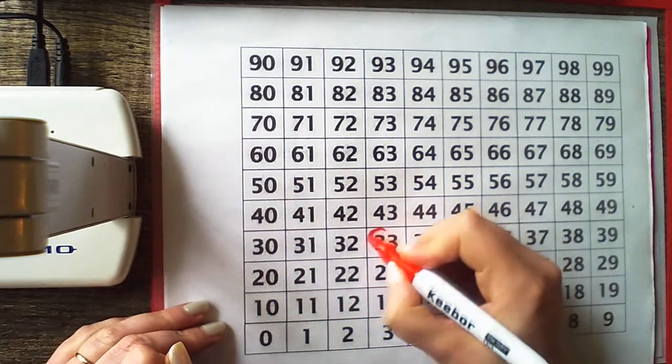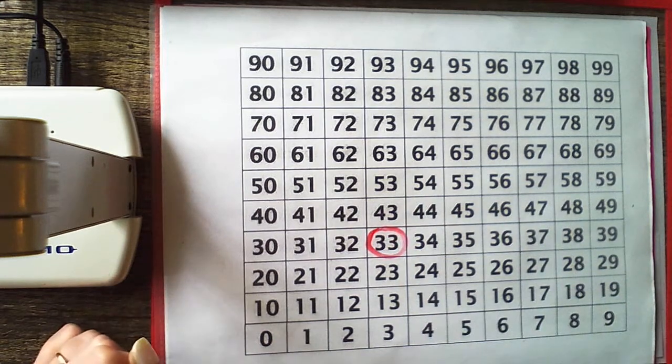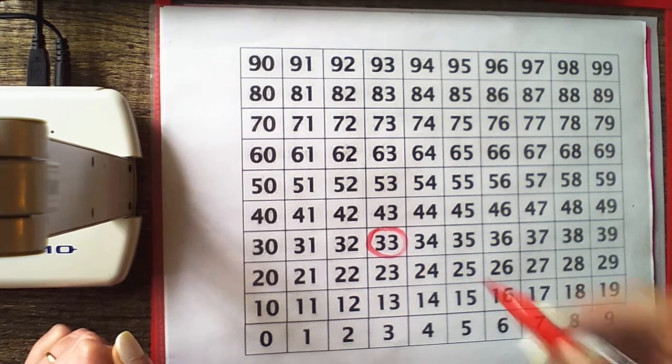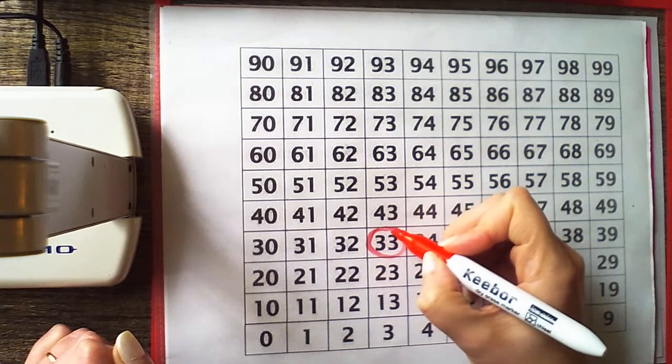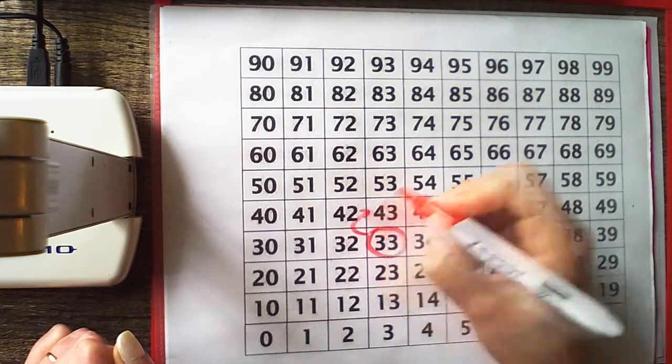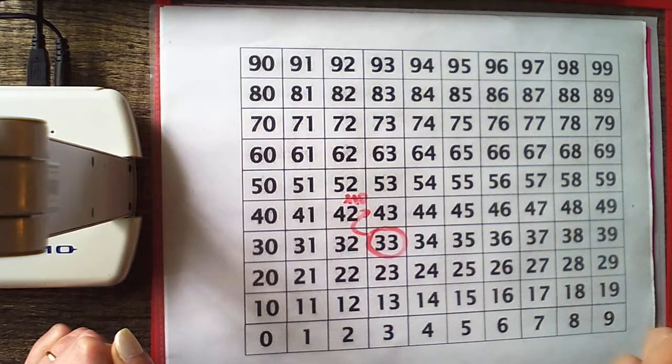So let's say that we start at the number 33. I think of it like an elevator. If I want to get up to the 43rd floor, am I going to push the up button on the elevator or the down button? You're right. You're going to move up, push the up button. So here I must be adding 10.